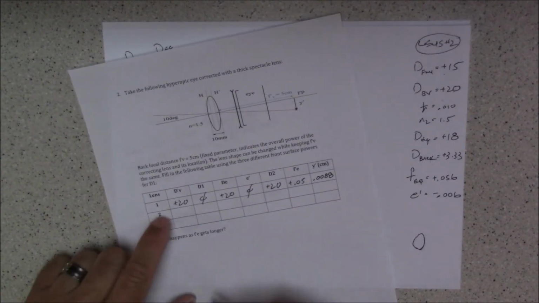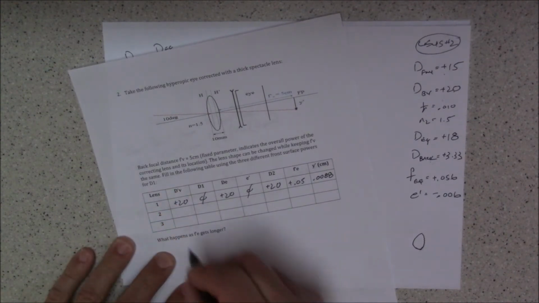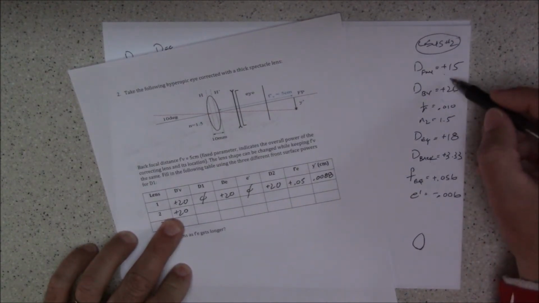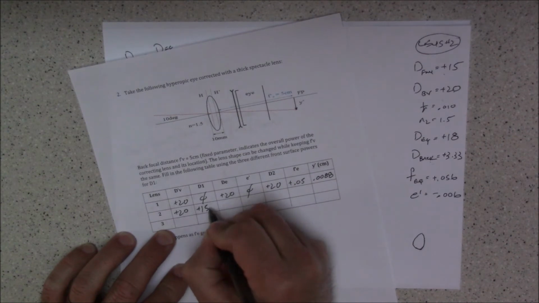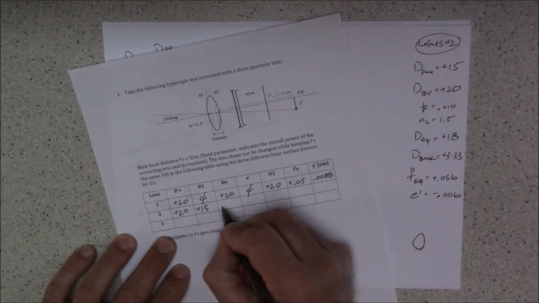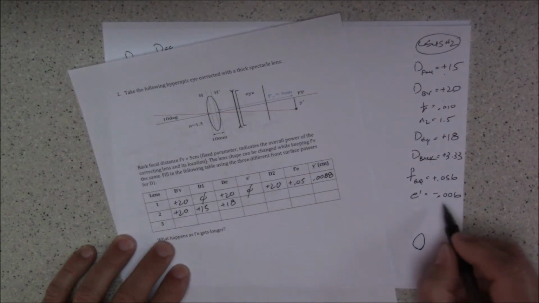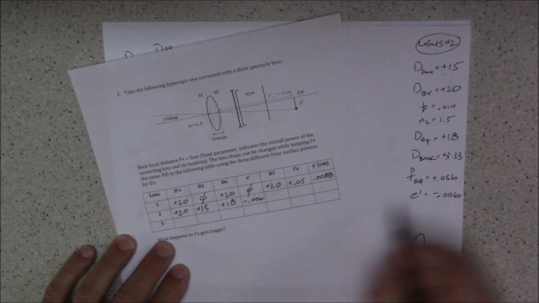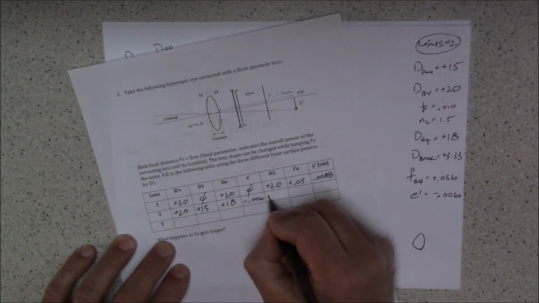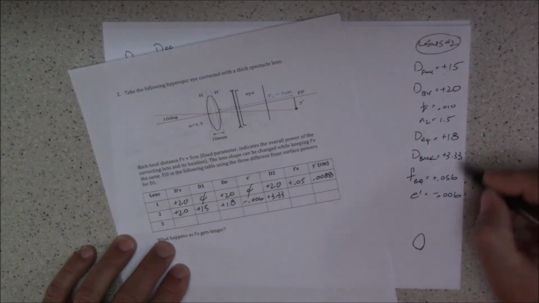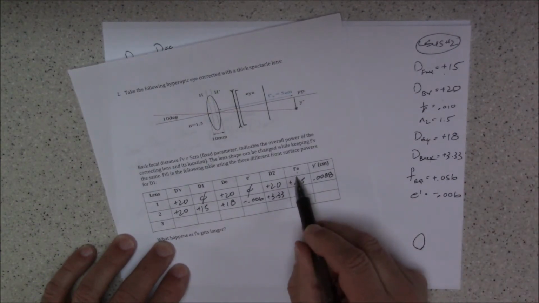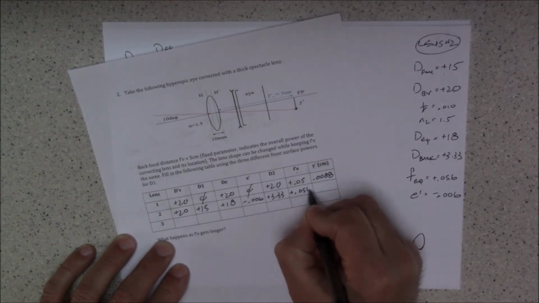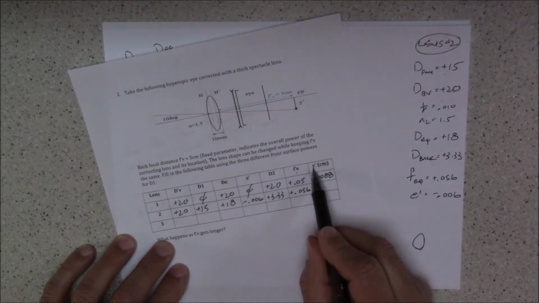All right, so now this over here is going to be the back vertex power. That's still going to remain 20. The front curvature is now 15 according to the problem. The equivalent power has now been modified to 18. The E prime value is no longer 0, it's actually 6 millimeters. The back power of the lens is now plus 3.33. The focal length of the equivalent system is going to be a plus 0.056. And this over here, the actual image size.